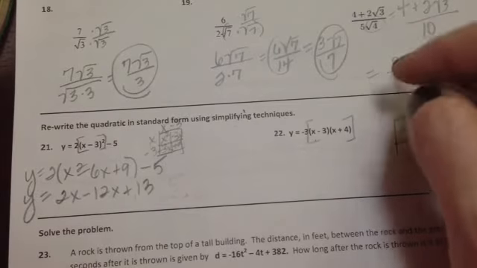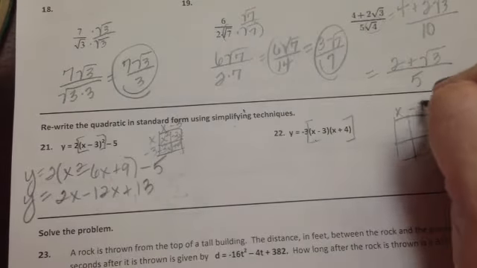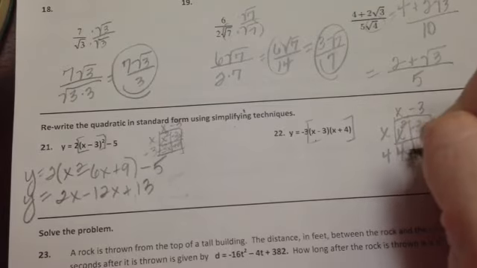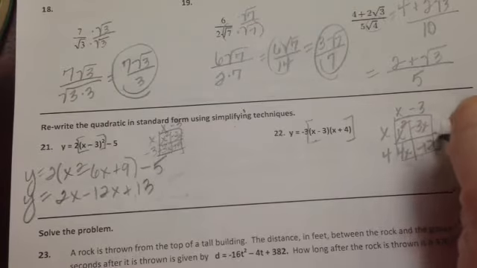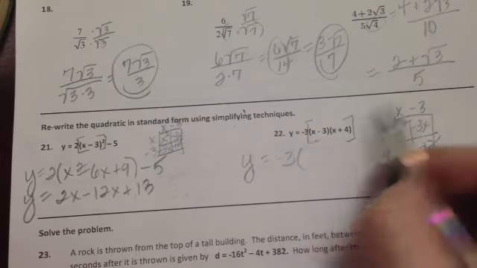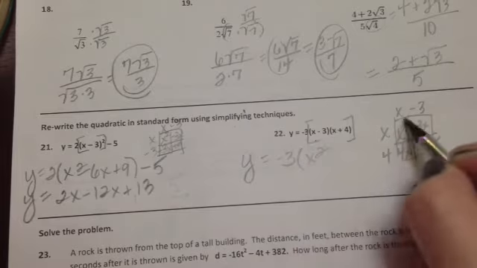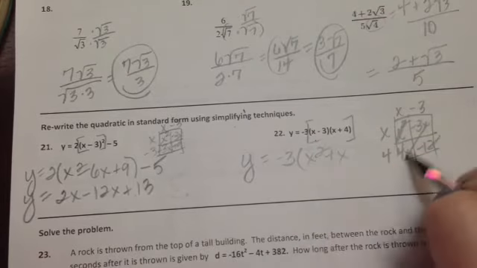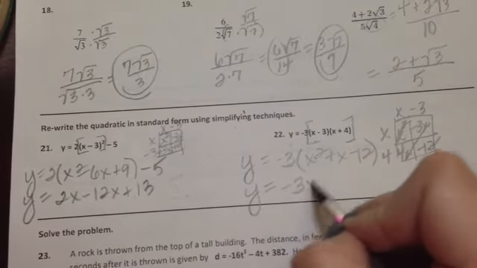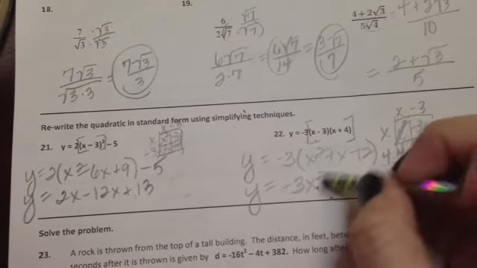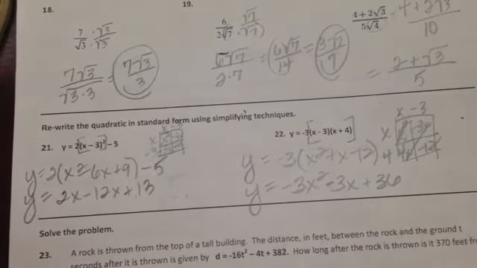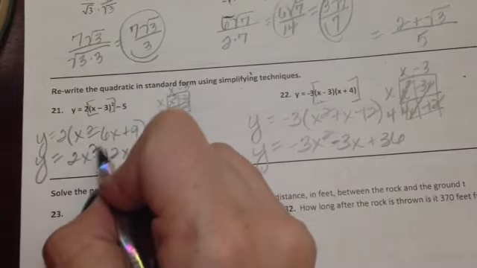Let me multiply these binomials together, keep them simple. I don't want to distribute that negative 3 into one of them yet. It's easier to do my multiplication here. X squared minus 3x, positive 4x, negative 12. I'm going to bring that into this equation and replace the two binomials with x squared plus x minus 12. Distribute my negative 3, x squared plus negative 3x plus 36. Oh, lost a square back there.